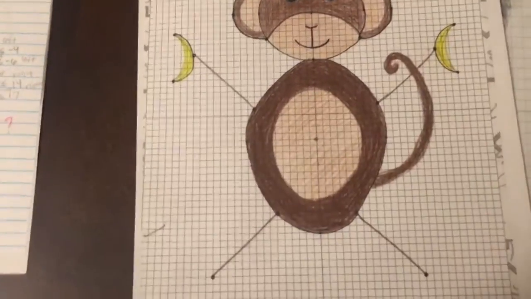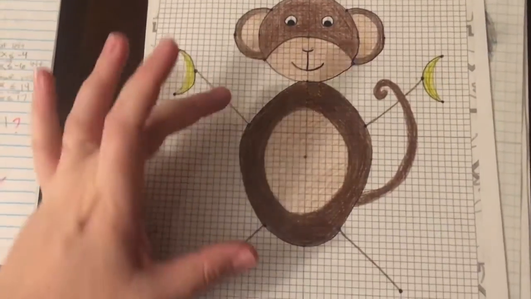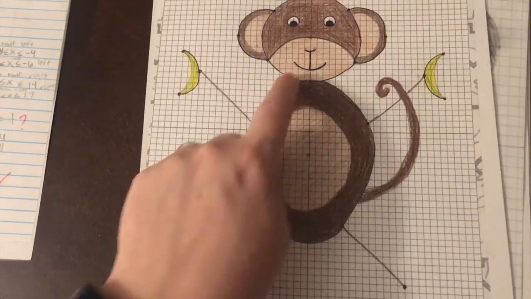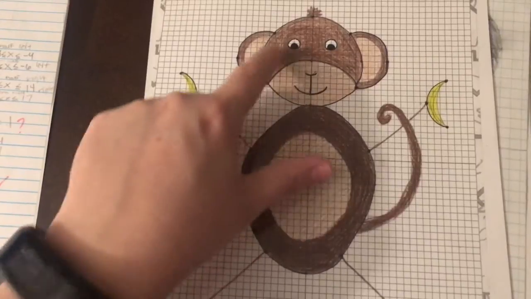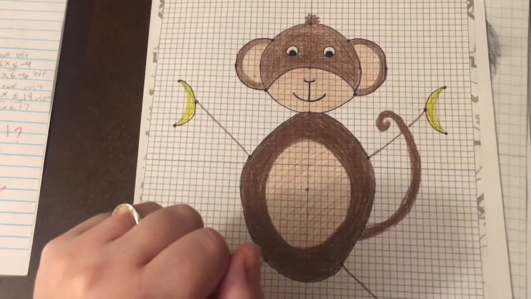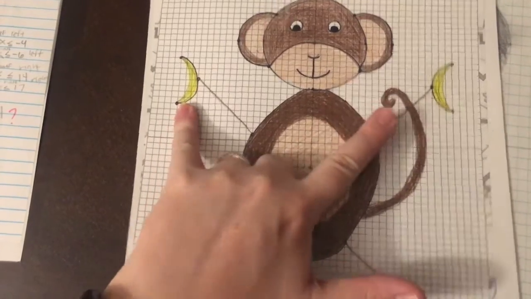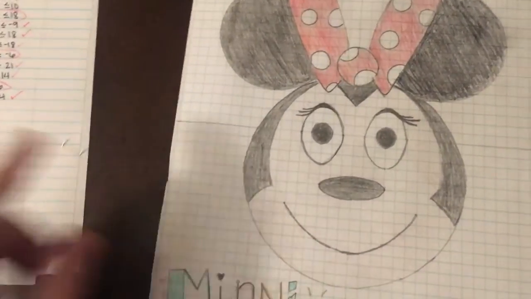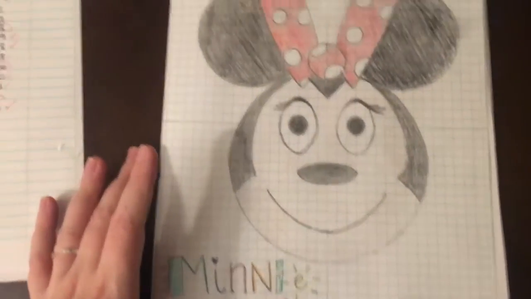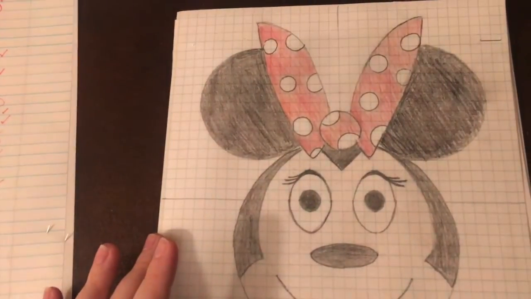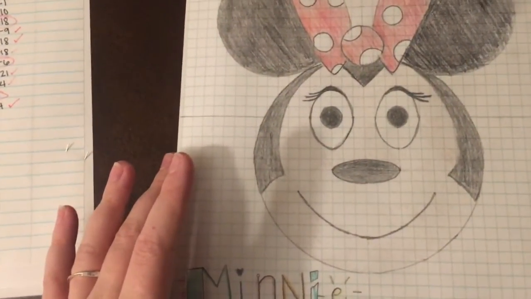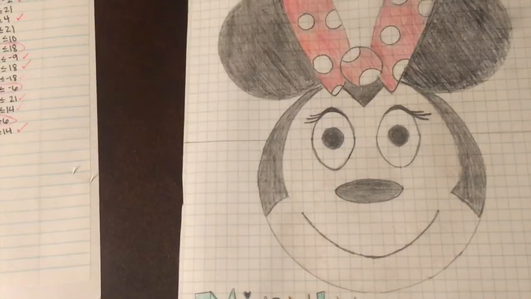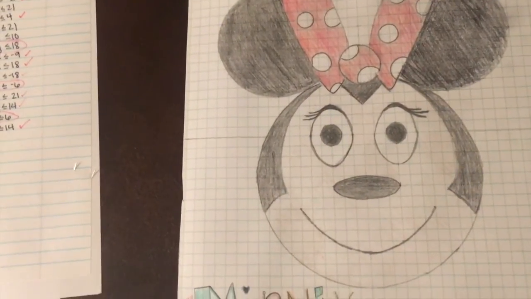Okay. Here's an example. This is a monkey. I think we've got lines for arms and legs. We've got definitely an ellipse on the outside and an ellipse or a circle for the head. And I think the hyperbola here is the 2 bananas. Okay, so it's really spread out. We've got a Minnie Mouse. I believe Minnie Mouse's hyperbola, let me see if I can remember where that would be. We've definitely got ellipses here, circle. I'm not sure where the hyperbola is here.